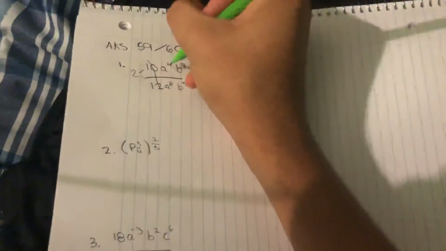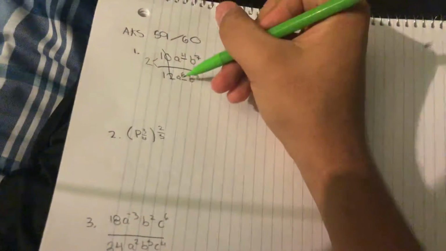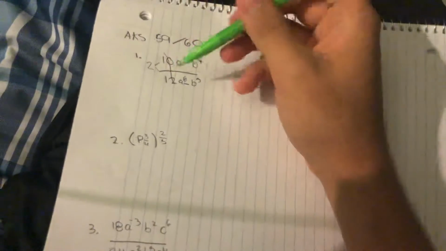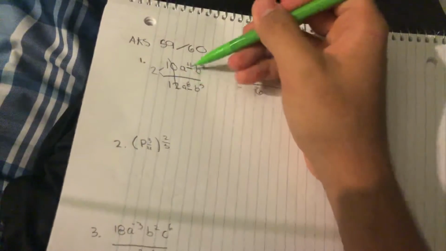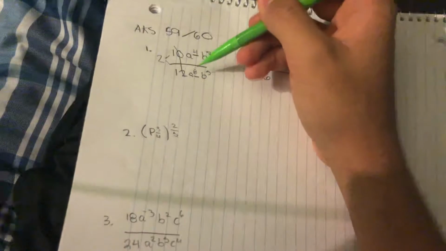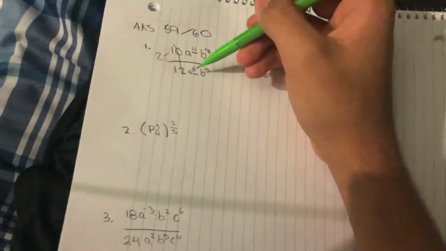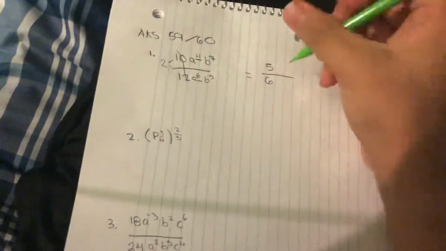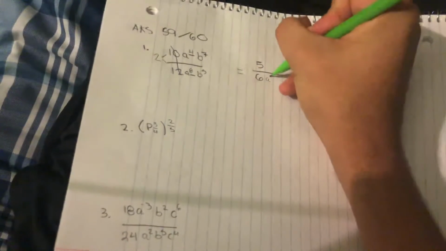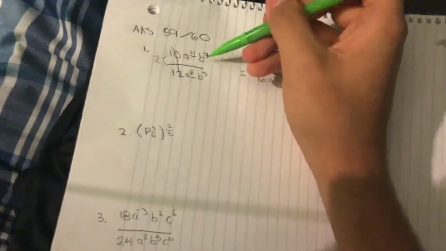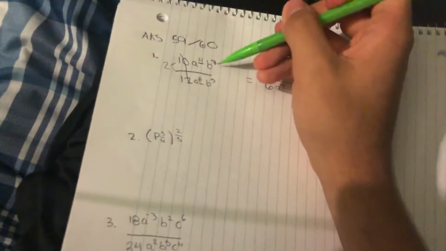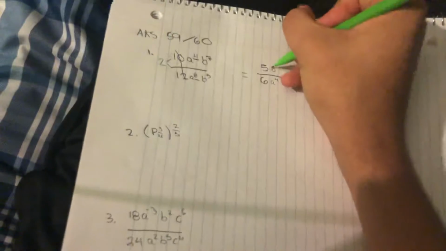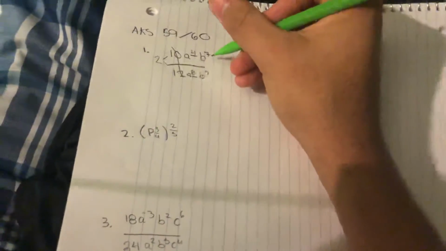And then for these A's, since this is the bigger number, we're going to bring this one down here and then subtract. So the A's are going to stay down here, and 8 minus 4 is 4. And since the bigger number is up here, the B's are going to stay up here: 7 minus 5 is 2. And this is your simplified form.